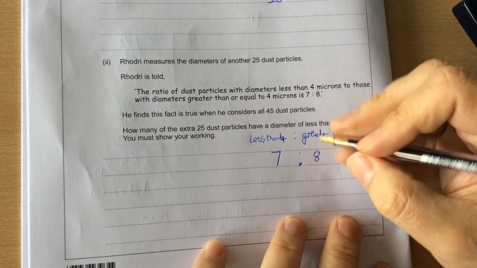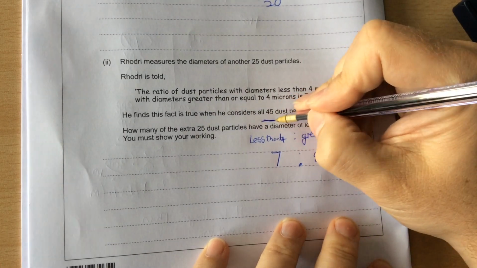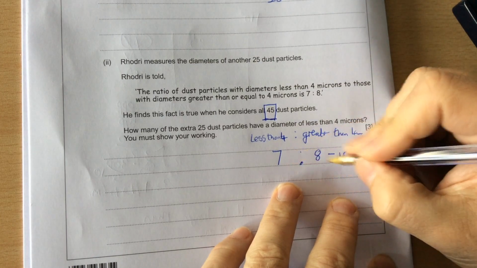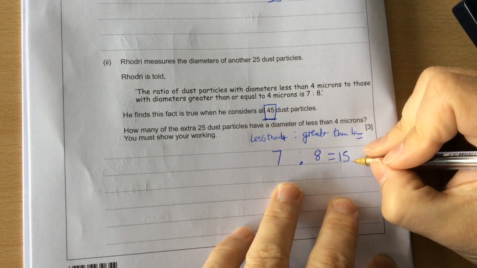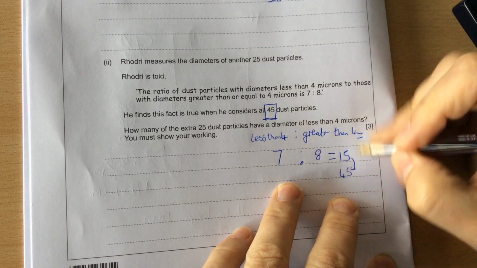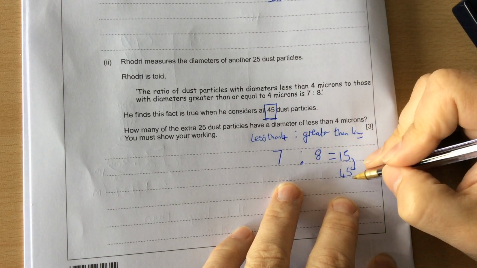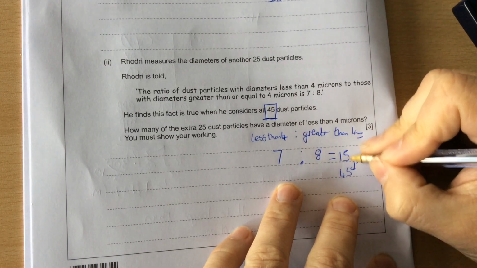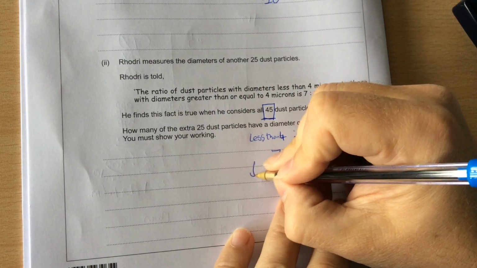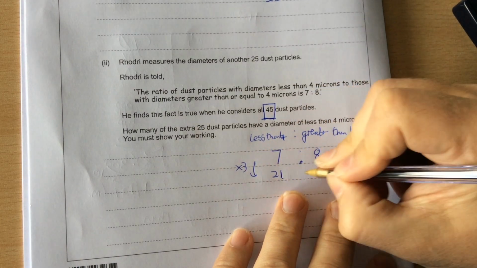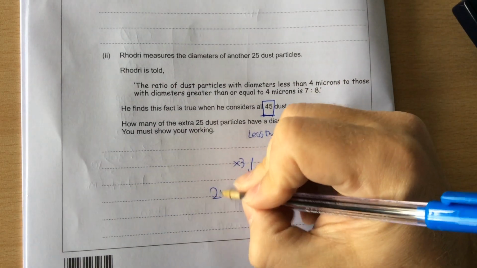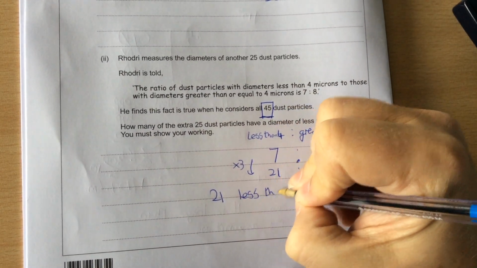So I want to find out how many there are out of 45. 7 add 8 makes 15, so there's 15 shares when you add 7 and 8 up. One lot of shares is 15, so how many lots make 45? 45 divided by 15 is 3, so there's 3 groups. 3 sevens are 21, and 3 eights are 24. So there are 21 less than 4 microns.